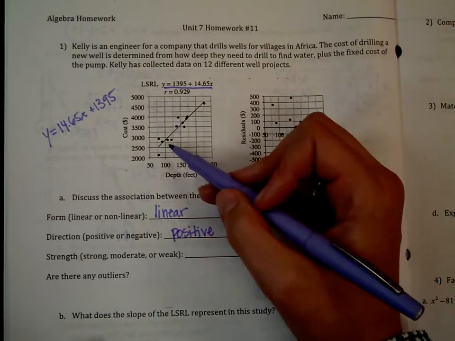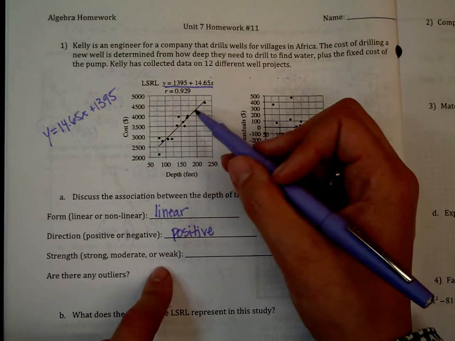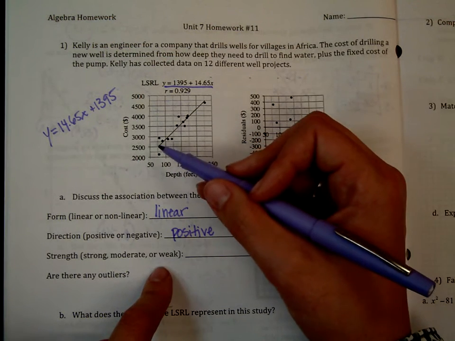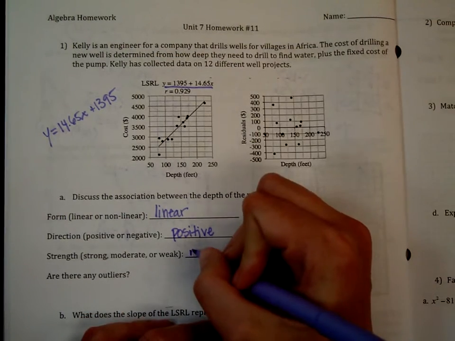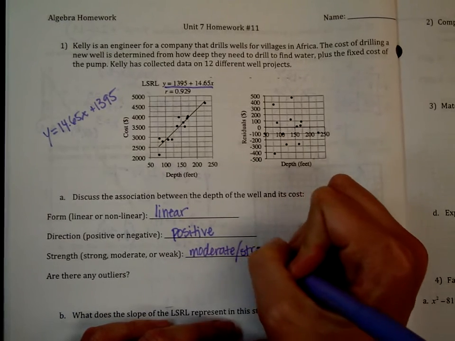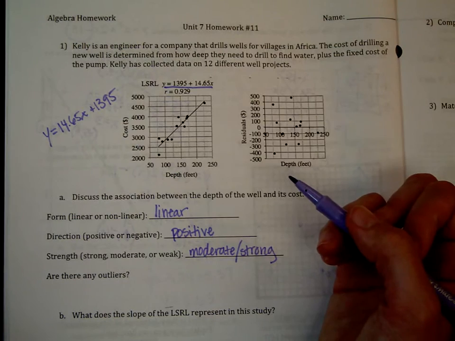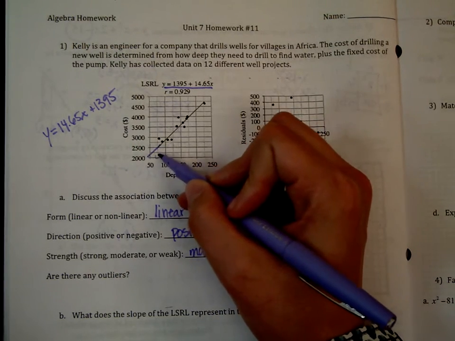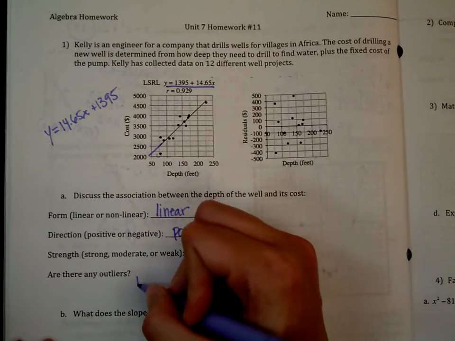The strength: strong, moderate, or weak. I would say that this is moderately strong, kind of in the middle of moderate and strong. Are there any outliers? Probably not, because if this line continued, this point wouldn't really be considered an outlier. It's not far enough away. So no outliers.